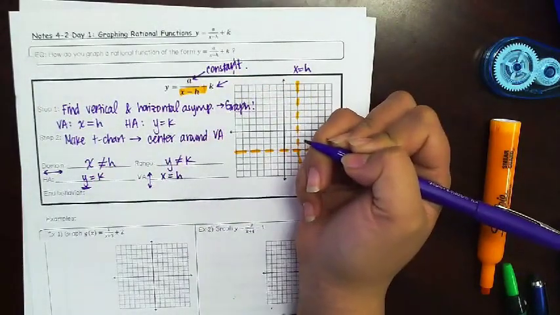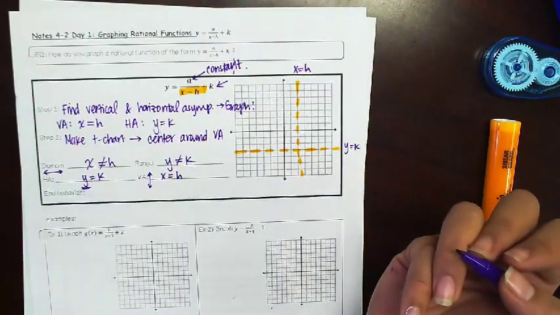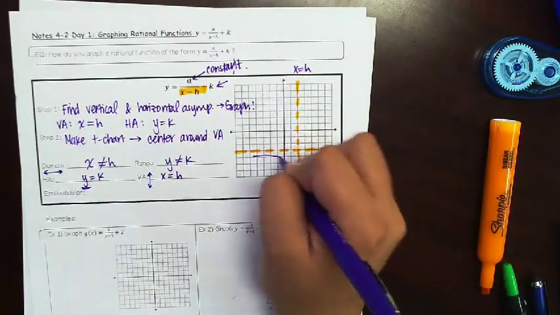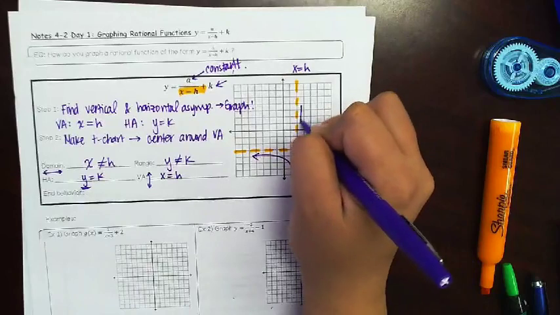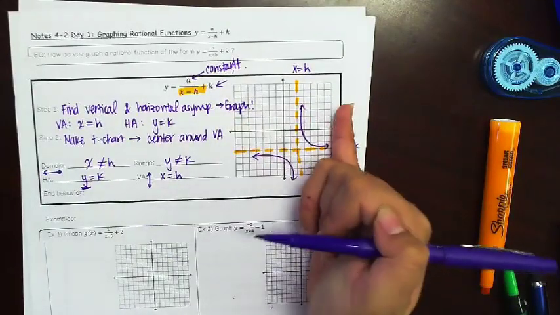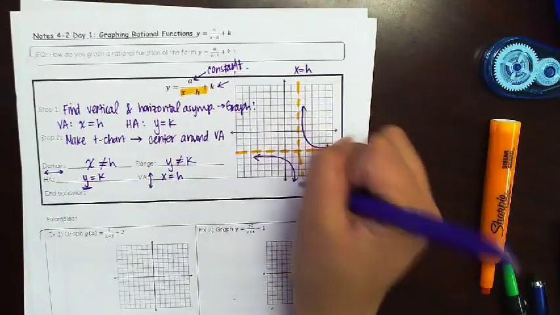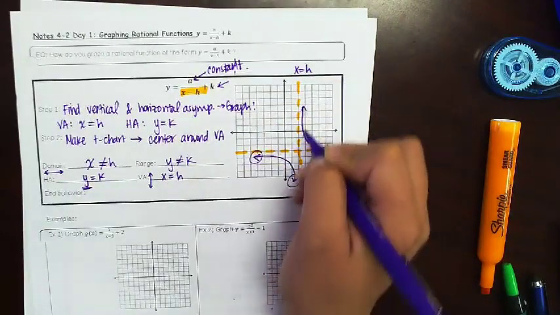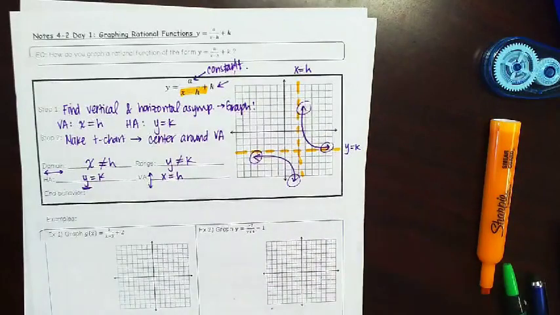And then you're going to graph those points. So I'll show you what that looks like. But eventually, those 4 points that we graphed, 2 points before the vertical asymptote, 2 points after the vertical asymptote, we connect them, and then these arrows have to approach those asymptotes, okay?